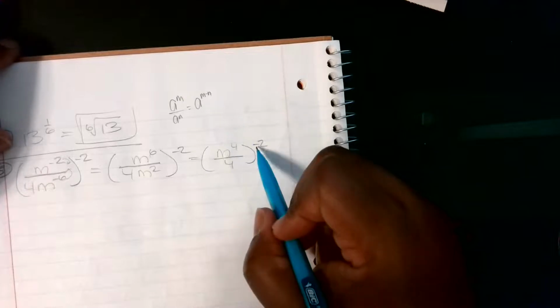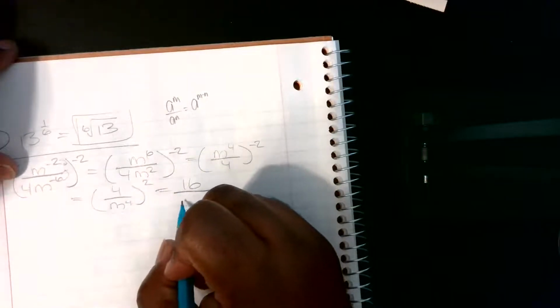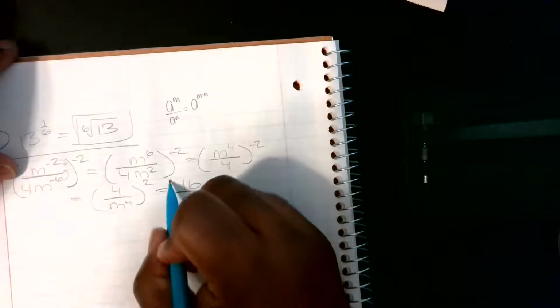All right. So this negative means I flip it. So this becomes 4 over m to the 4th, squared. 4 squared is 16. m to the 4th squared is 2 times 4, which is 8. And there we go.